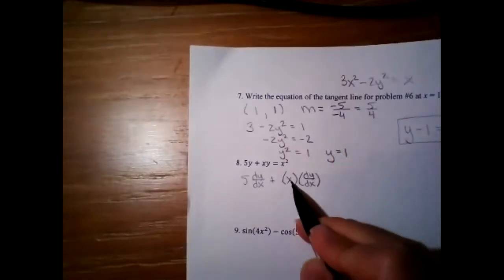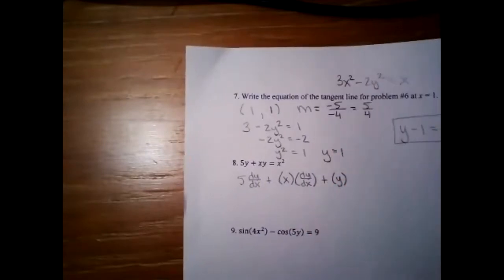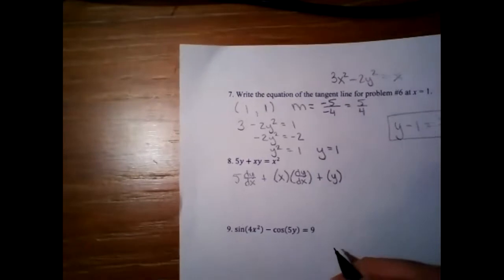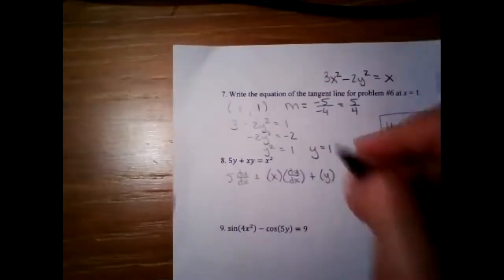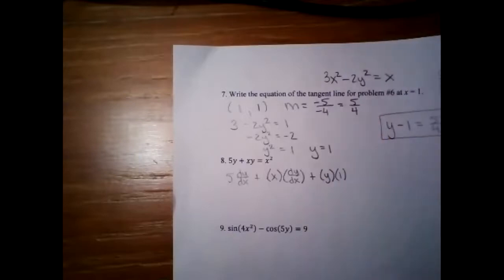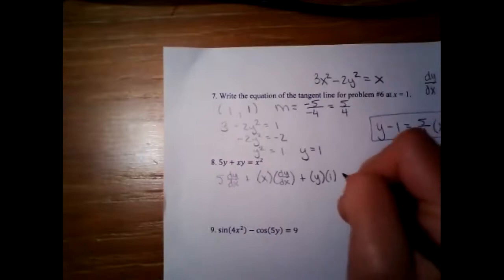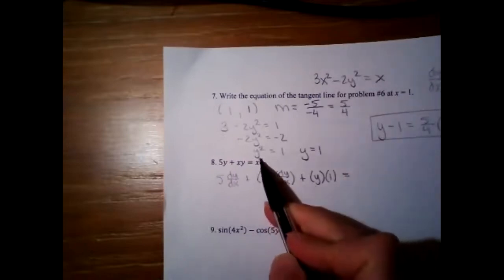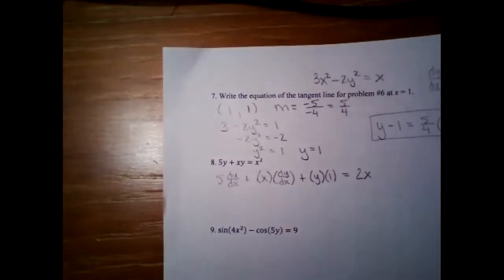So that's first times derivative of the second plus the second, which is y, times derivative of the first, and derivative of x is just 1. So you can write it or not, it's just going to be a 1. So that was our product rule, equals derivative of x squared is 2x. So the calculus is done. That was all the derivative.